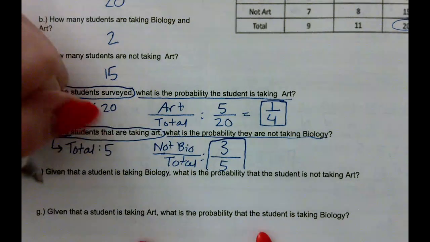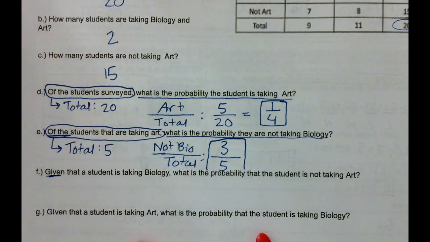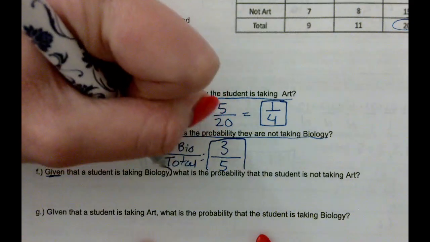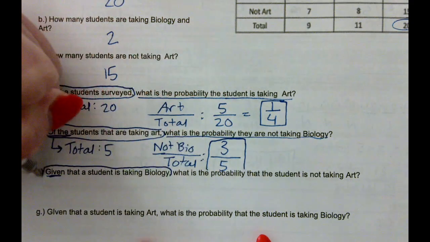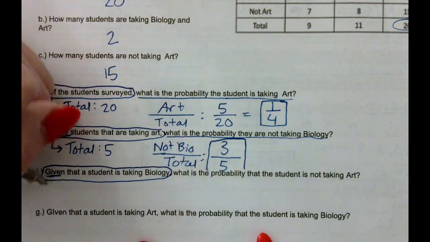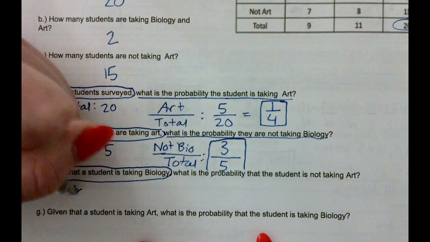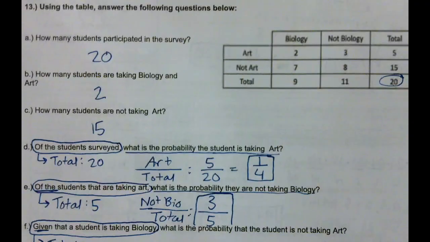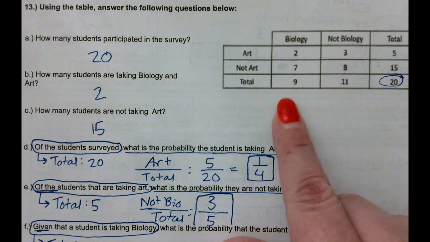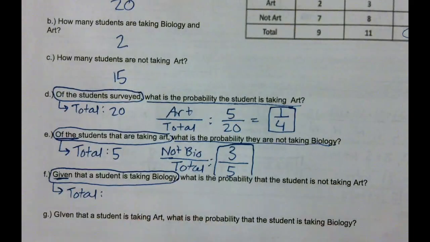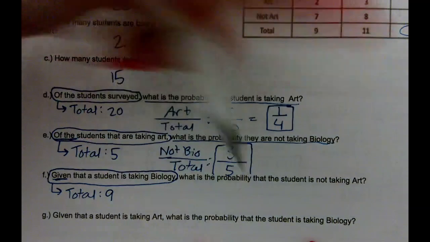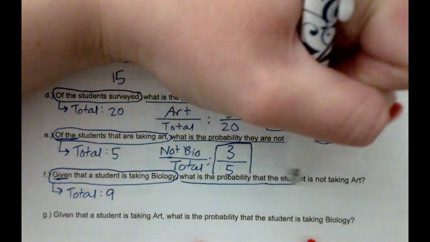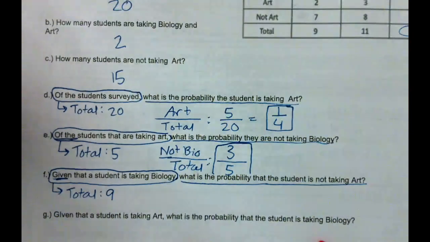F. Given that a student is taking biology, pause, circle that, that's your total. Given that a student is taking biology, so we're only looking at the biology students here. How many are taking biology? 9. Of these 9 students, what is the probability that the student is not taking art?